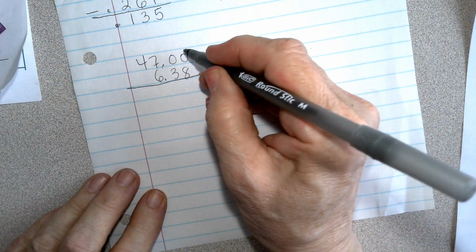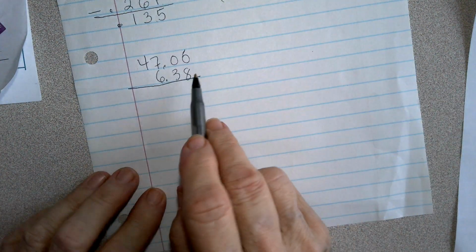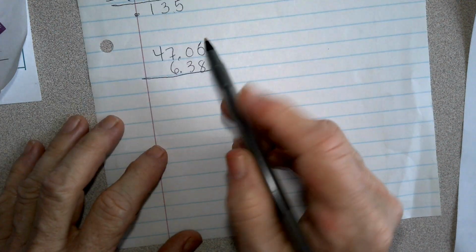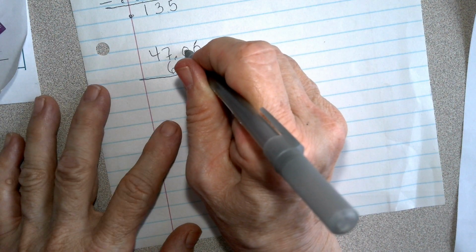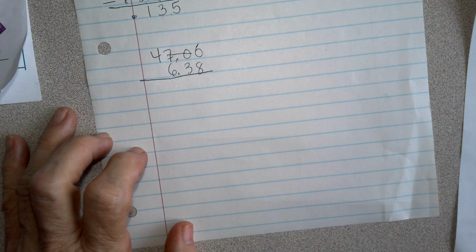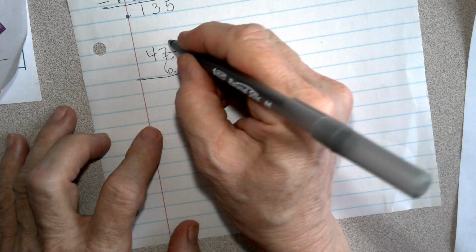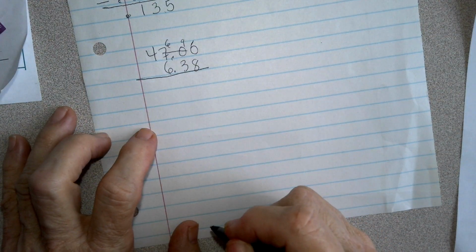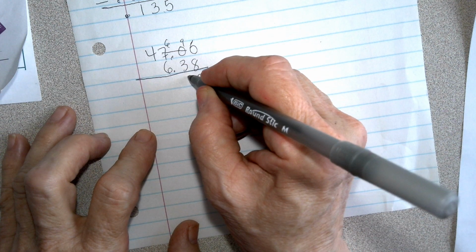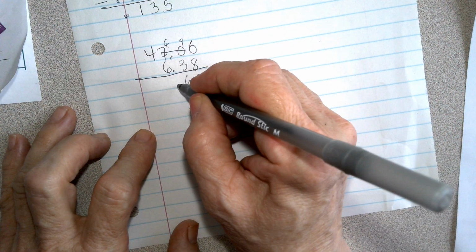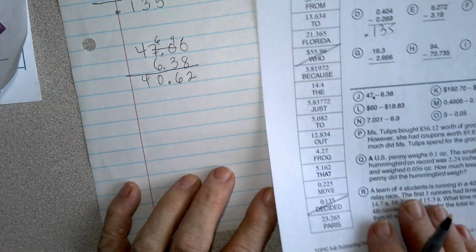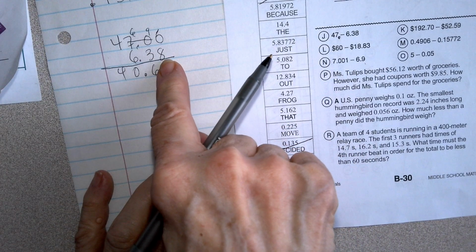Again, I need to pre-borrow, I put 2 zeros. I'm not getting it from 0, I'm not getting it from 7, I'm getting it from 70. What's 70 minus 1? 69. There you go. So here we go. 10 minus 8 is 2. 9 minus 3 is 6. 6 minus 6 is 0. And we're done. Does that look like your work? No, it doesn't. But it will.